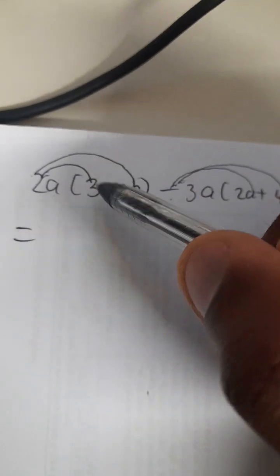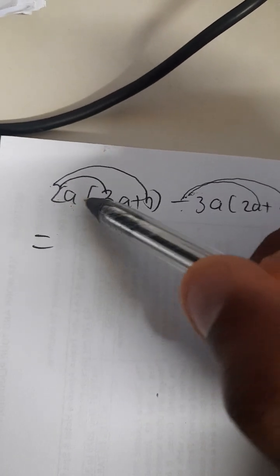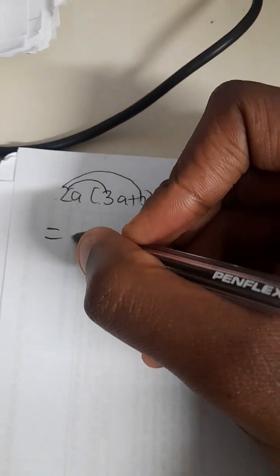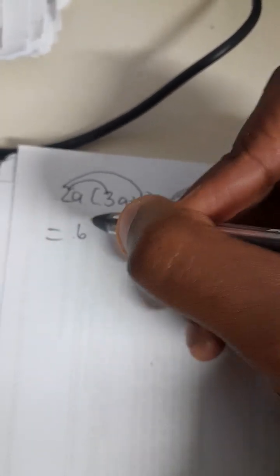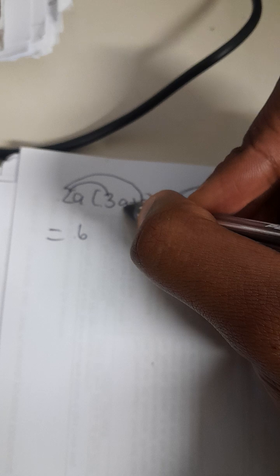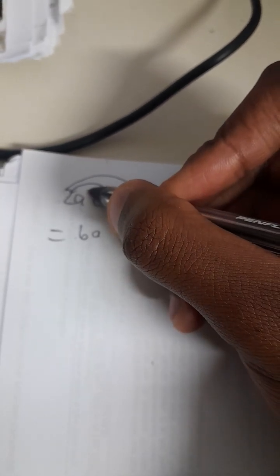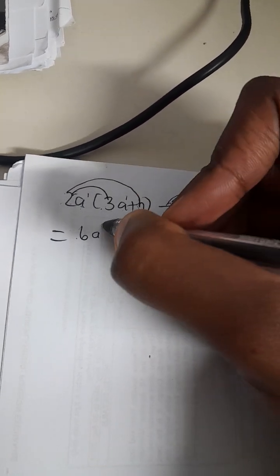So when we multiply, first the sign, then the number, then the letter. 2a times 3a: 2a and 3a are both positive, so positive times a positive gives us a positive. Then the number: 2 times 3 is 6. Then a times a is a to the power: the exponent for a here is 1 and there is 1, so 1 plus 1 is 2.